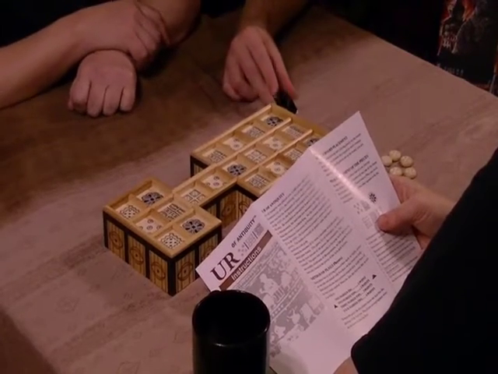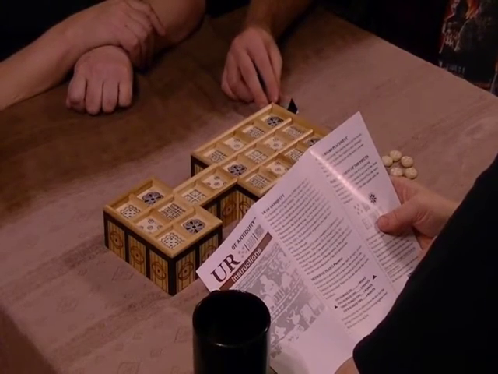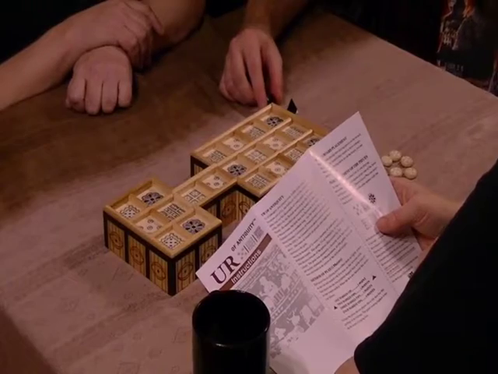The object of the game is to place 4 of your playing pieces on 4 of the identical squares. As a matter of fact, if you buy this game, don't use the included instructions. They're worthless.